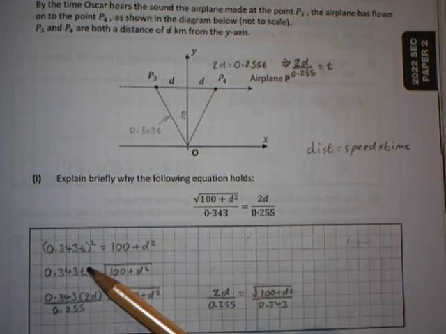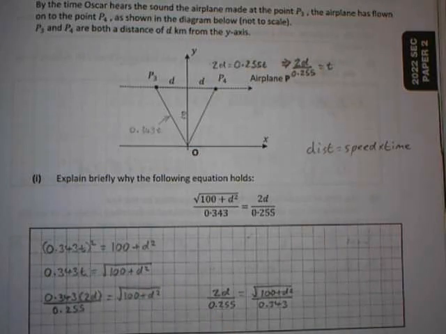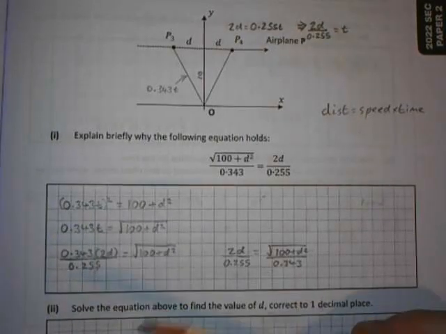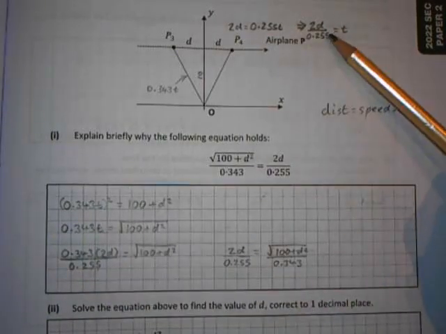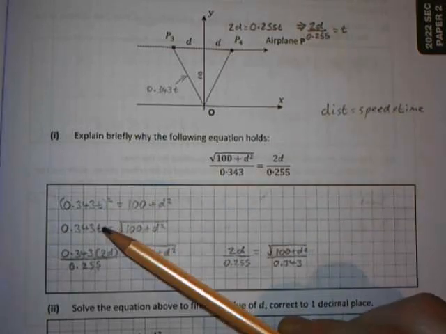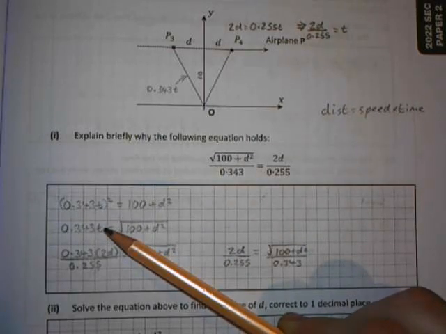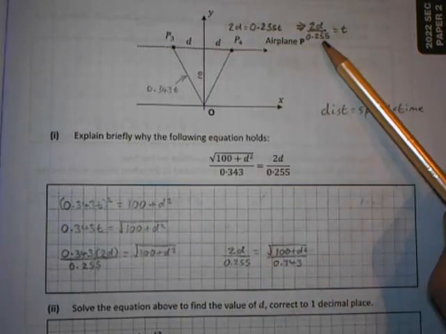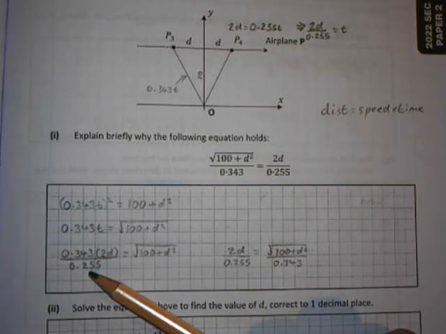So the 2d goes at the top, and the 0.255 goes at the bottom, and that still equals this. Now we have a fraction. Sorry, I'm pointing at something that you can't see again. Right, so let's go from there. Put that fraction where that t is there. So the 2d is at the top, and the 0.255 is at the bottom.